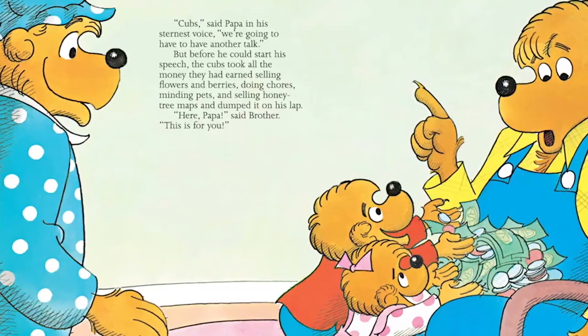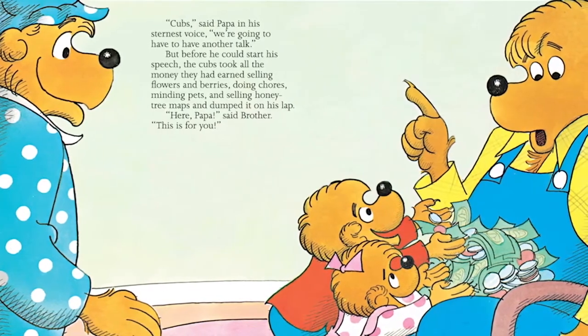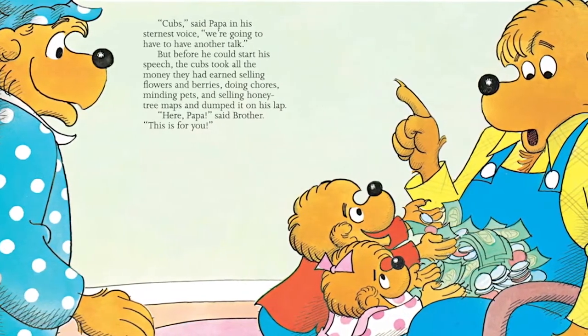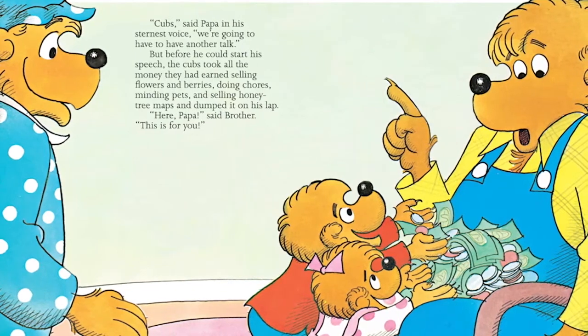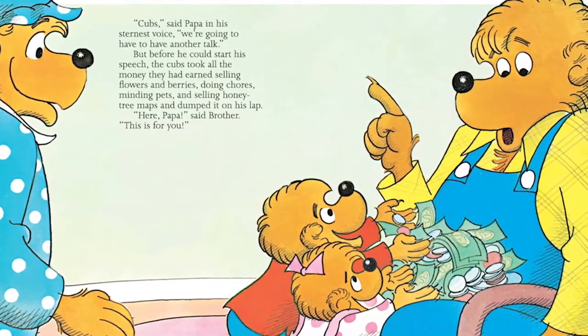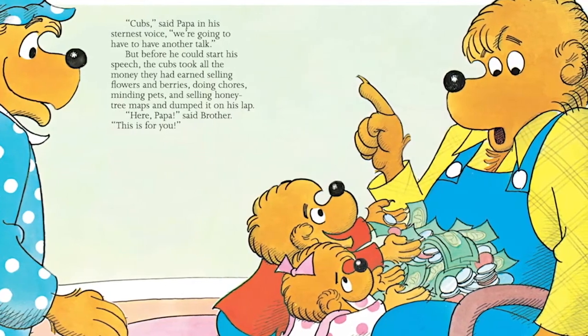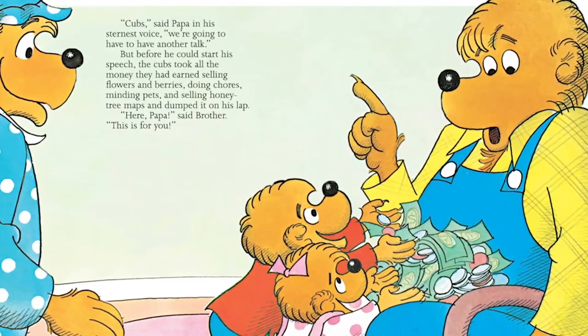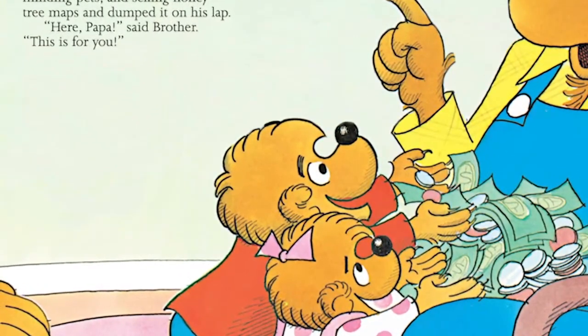"Cubs," said Papa in his sternest voice, "we're going to have another talk." But before he could start his speech, the cubs took all of the money that they had earned selling flowers and berries and doing chores, minding pets, and selling honey tree maps, and dumped all of the money on Papa's lap. "Here, Papa," said Brother.